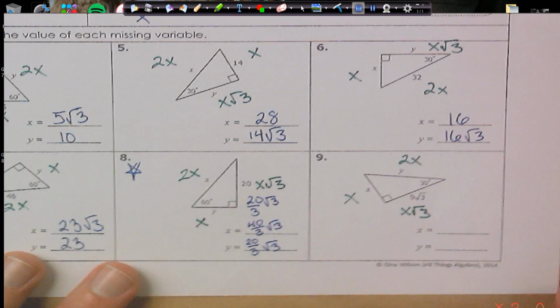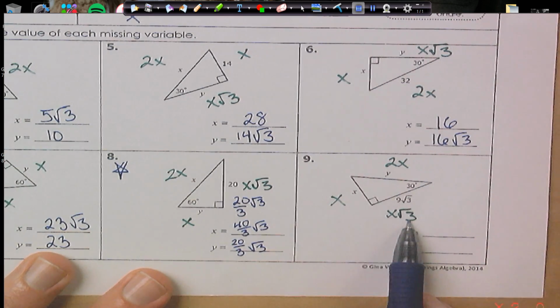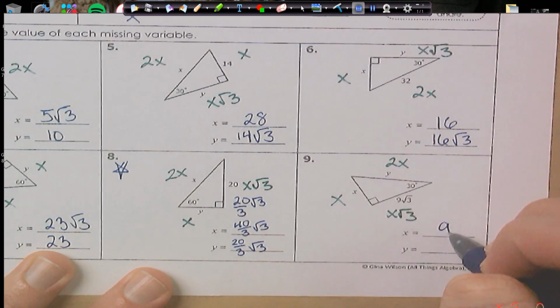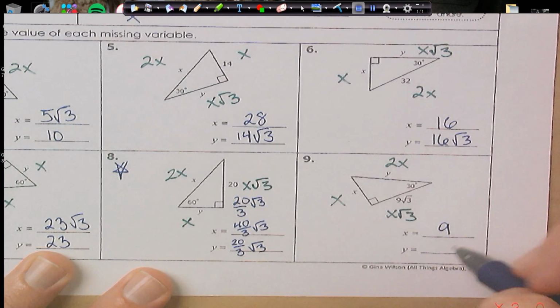Okay. If we look at this one, we can see that the rad 3 and the x are lined up, so this piece right here must be 9. And this piece right here is going to be double 9, and that's 18.